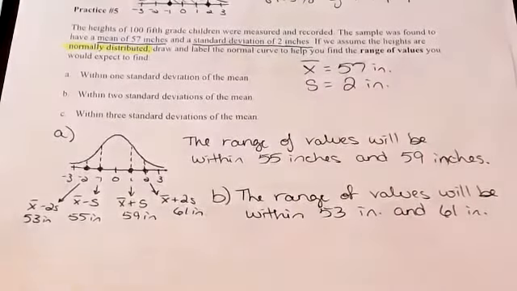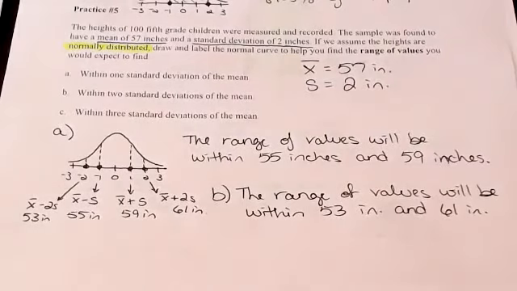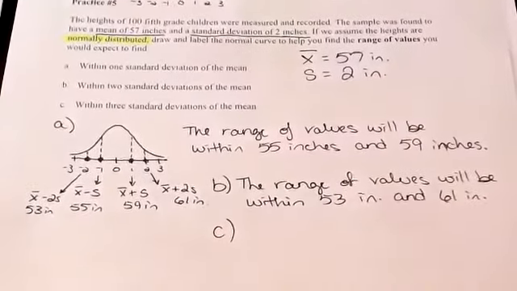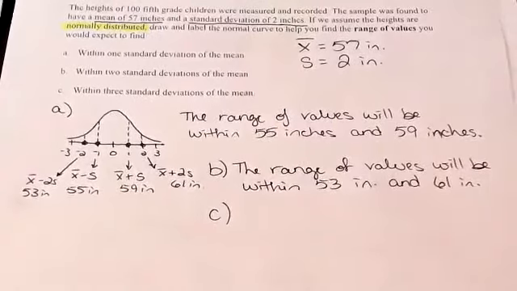I'm hearing none, so it sounds like we're okay, unless you're being shy, and I don't want that. Cool, type into the chat within 3 standard deviations of the mean. I would like you to provide the range of values in the chat. And once you do, you're free to leave.